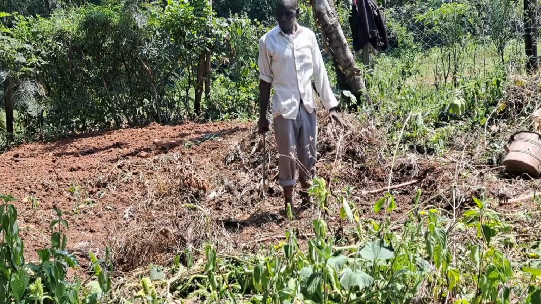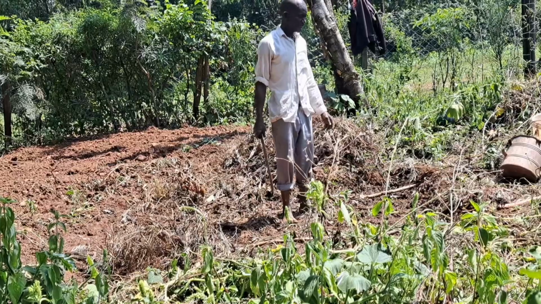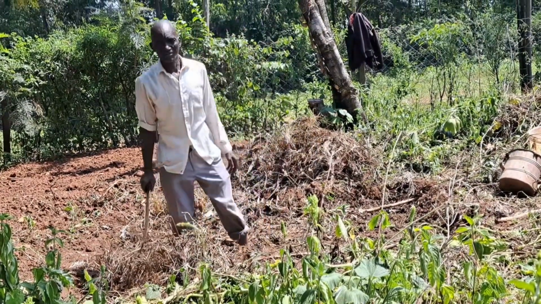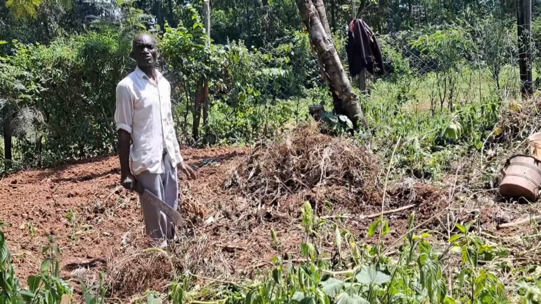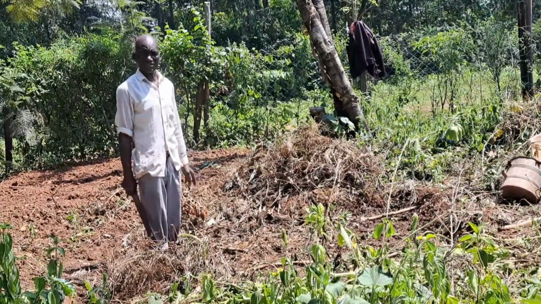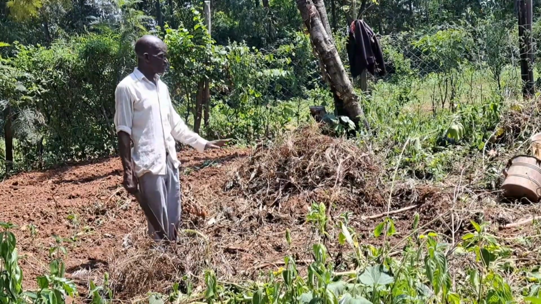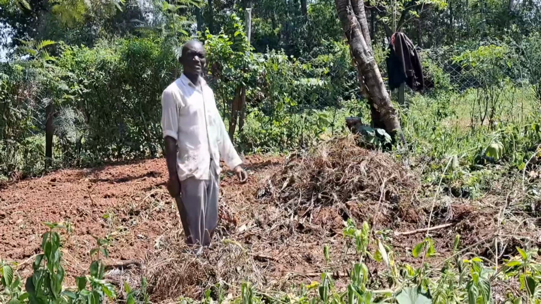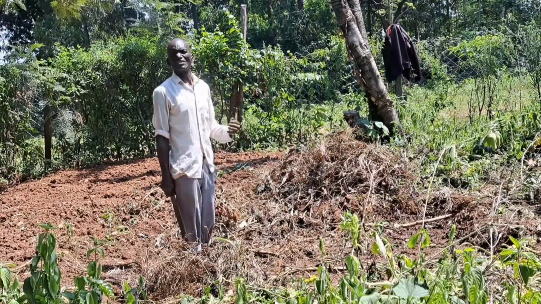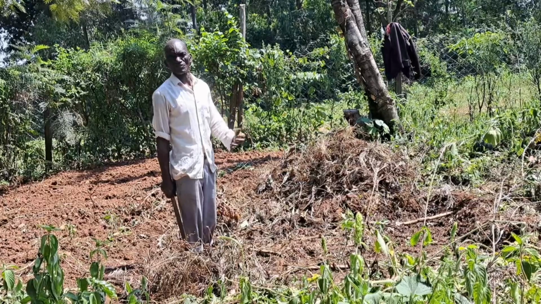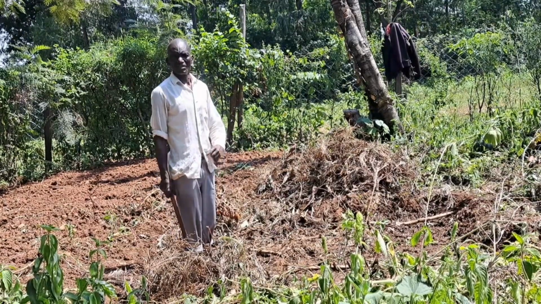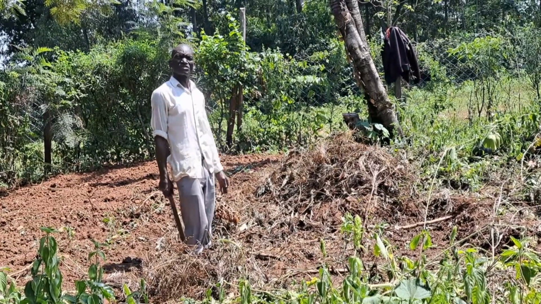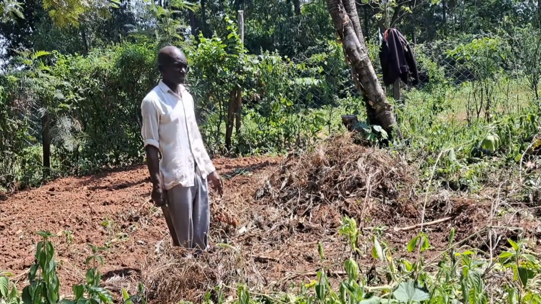When you make the compost, you make a base. You can dig a base of about 1.5 meters square, or at least 1.5 but it can go up to 2.5 meters, a square hole. You dig it deep, about 20 centimeters, to act as a base.